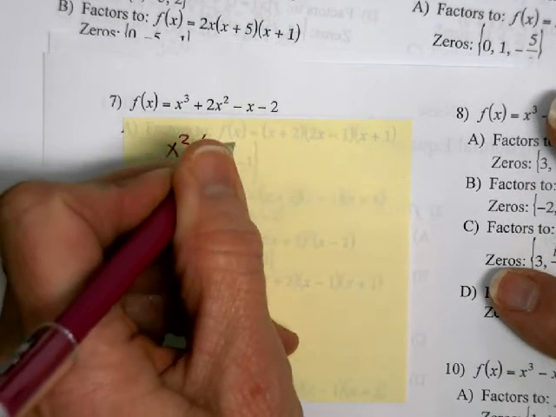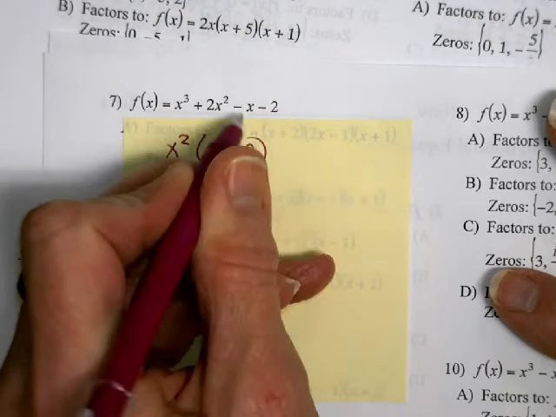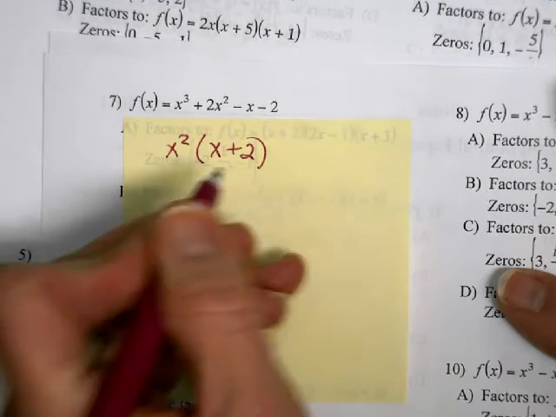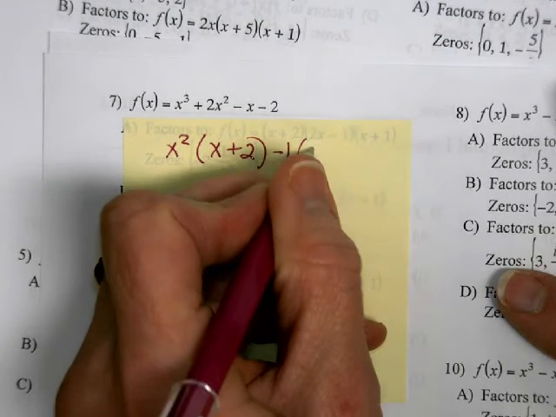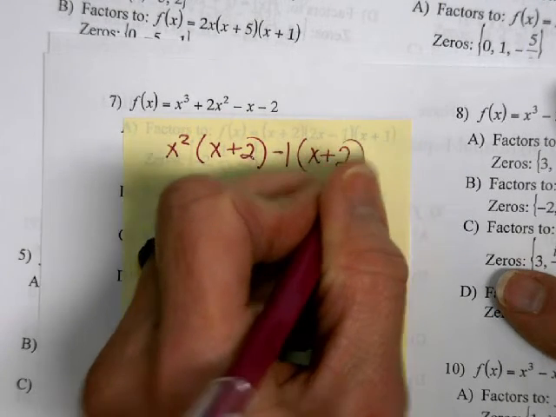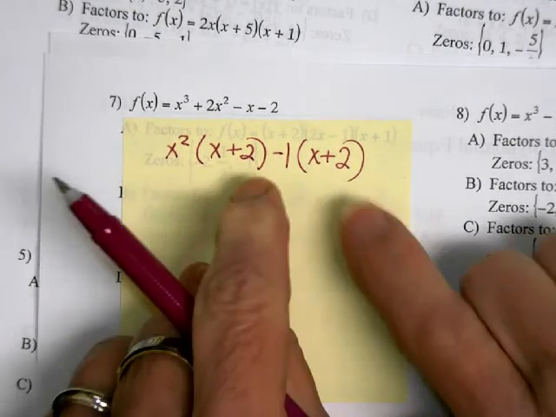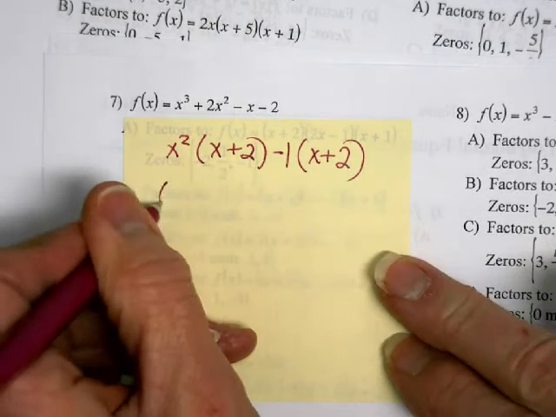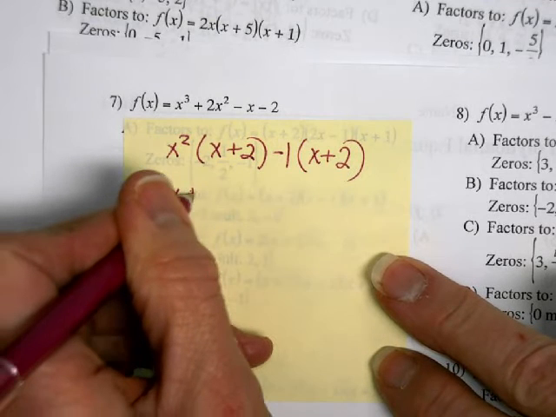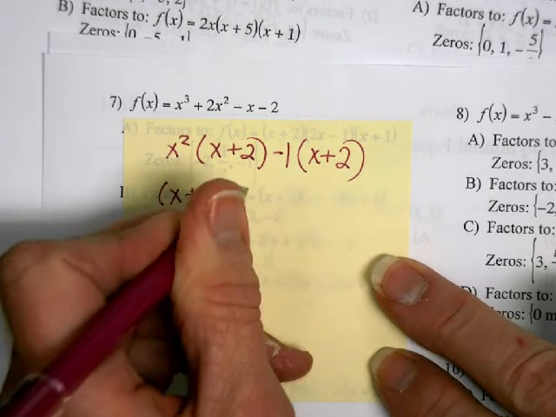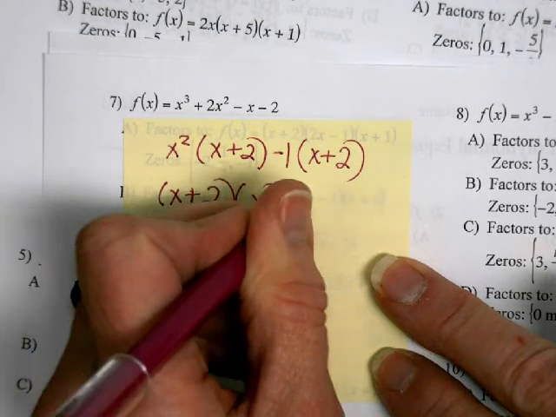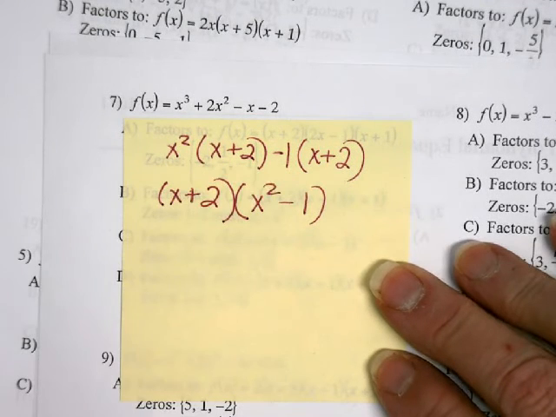So it's grouping. Take an x squared out, have an x plus 2. Do the 2 negatives, I'll take a negative 1 out. That's an x plus 2. And these 2 come out as one factor. And what's left is x squared minus 1.